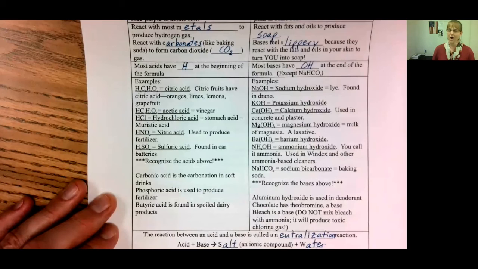Now, water is an exception, H2O. Yes, there's hydrogen out front, but you know water's not an acid. Technically, water can actually act like an acid or a base, but for right now, water is not an acid.